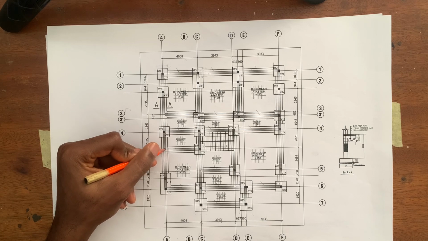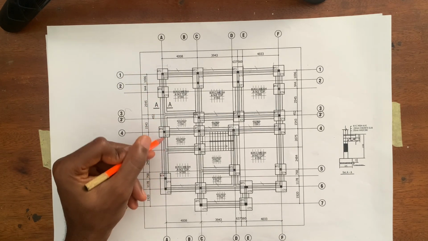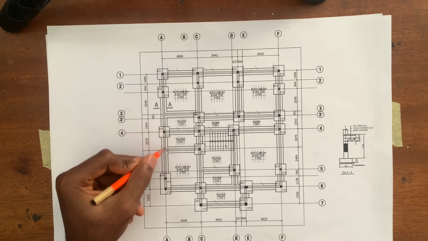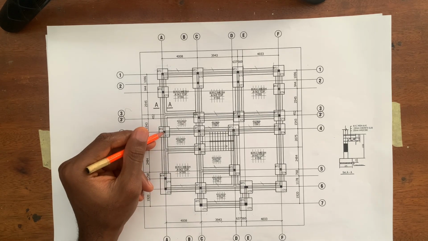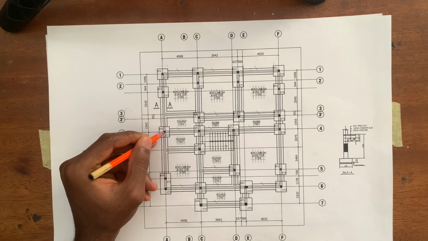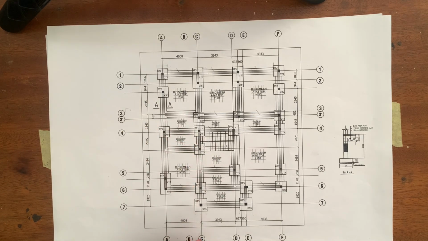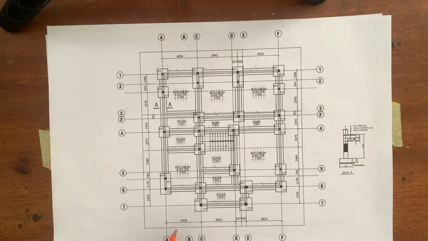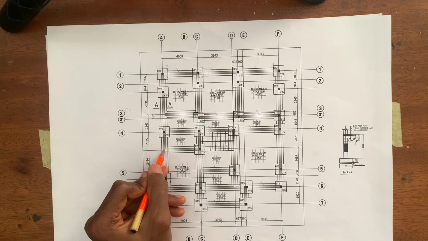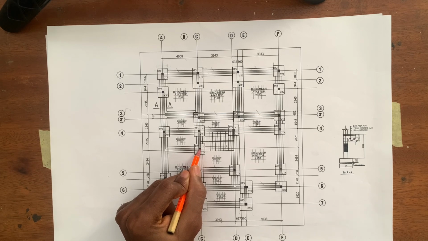So you can see, if you look at this midpoint here at call out A, and this midpoint at call out C, the distance between call out A and C is given as 4,008, meaning that from this midpoint to this midpoint is 4,008.